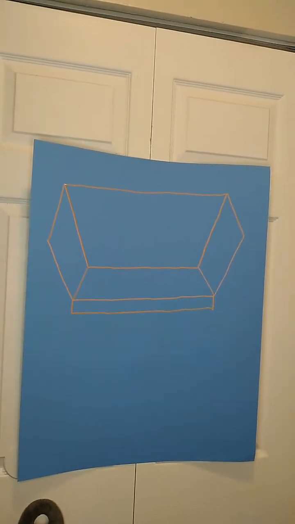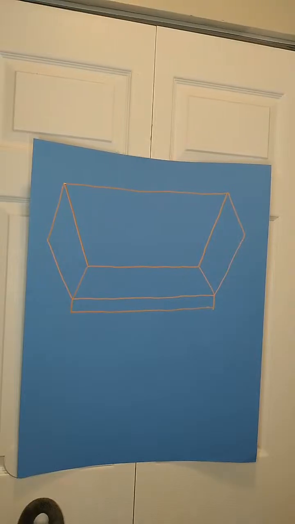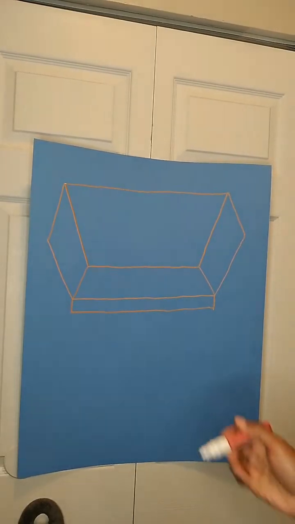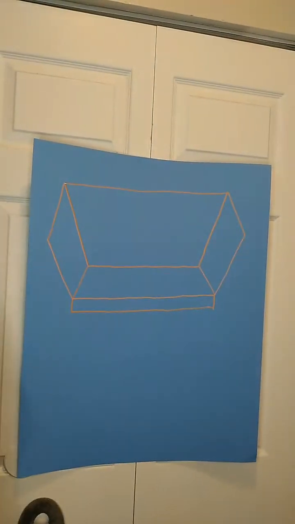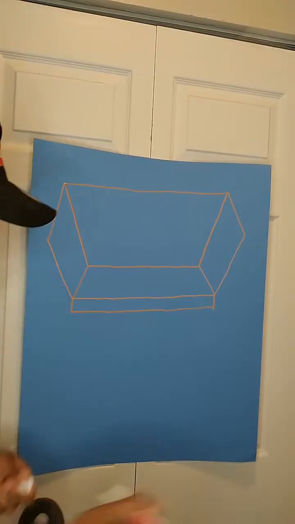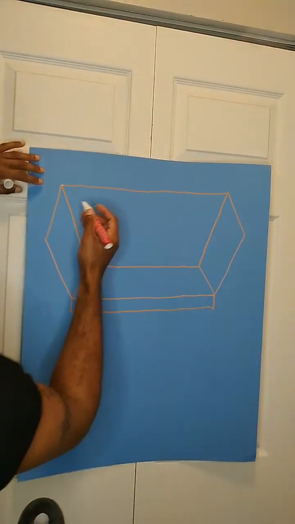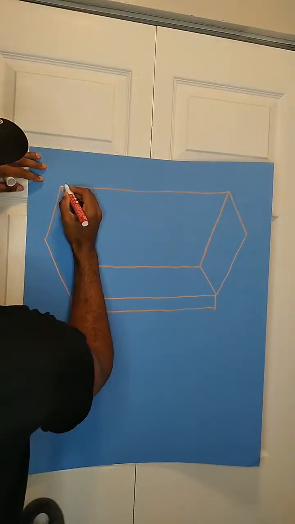I want the markers to be dry because if they dry, that means I can get the correct amount of ink. Oh, stupid. That's a lot of ink right there. All right, so we don't have a choice today.